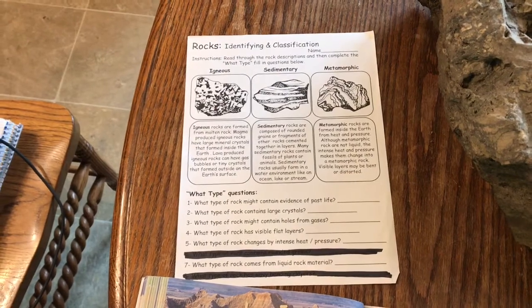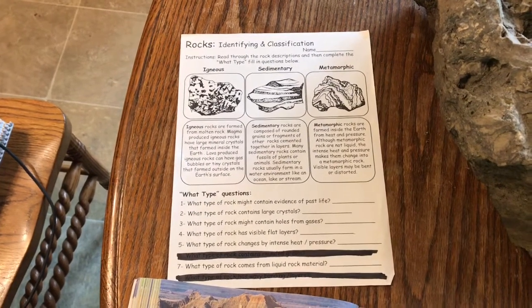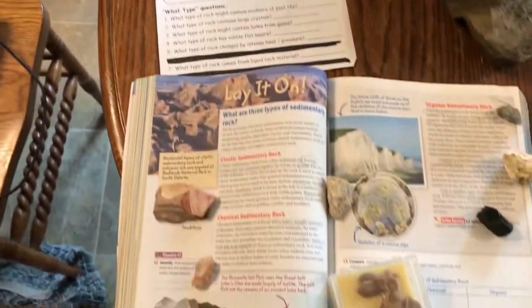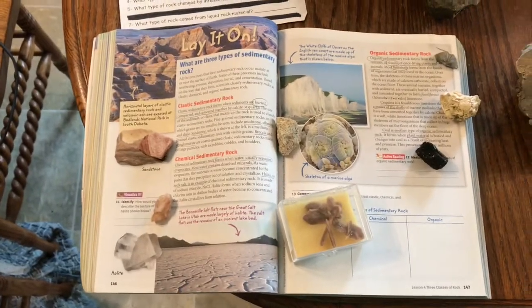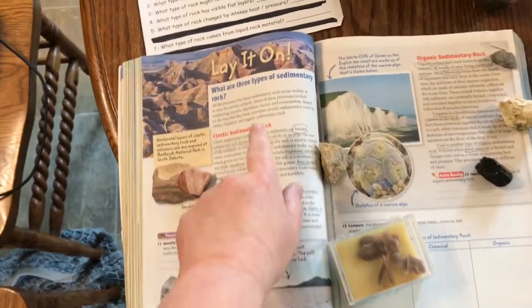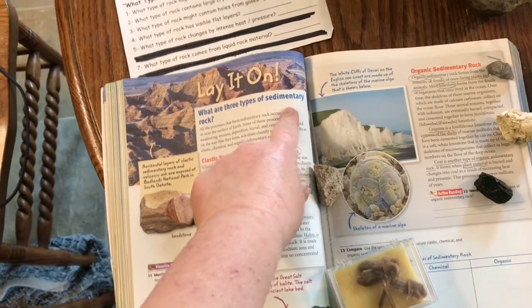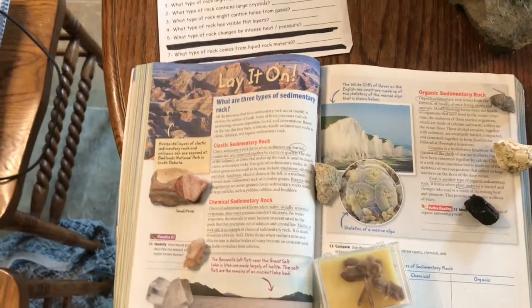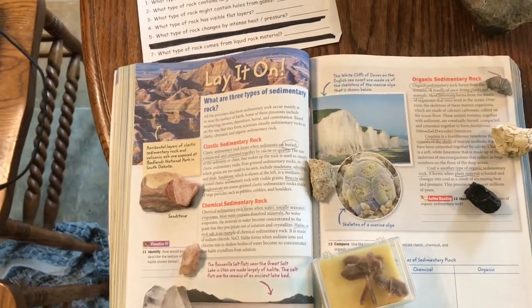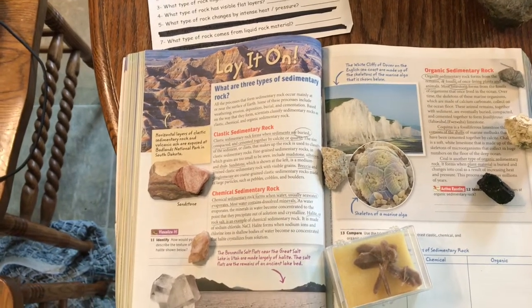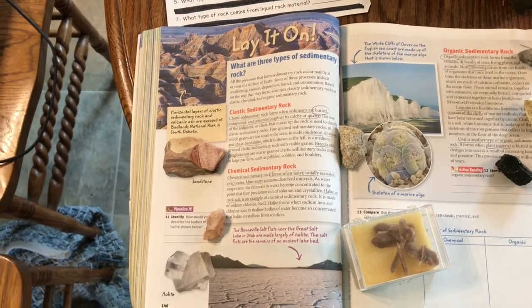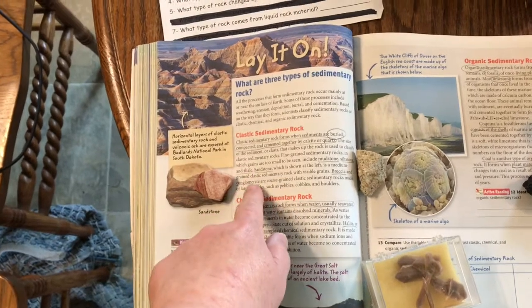The next rock they talk about on our paper is sedimentary rocks, and that is also the next rocks they talk about in our book. We see the base word sediment in sedimentary rocks. That is when, usually in water, things have settled to the bottom, and mud and clay and things that fall to the bottom harden together. Usually that forms clastic sedimentary rocks.